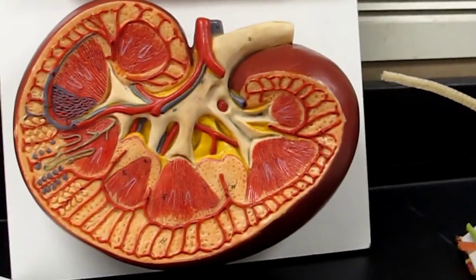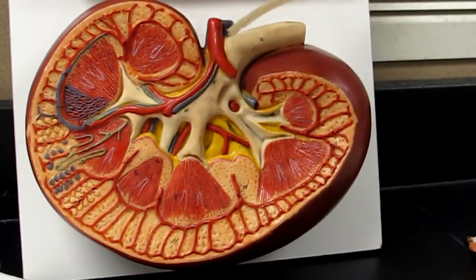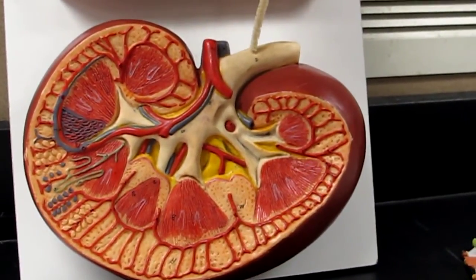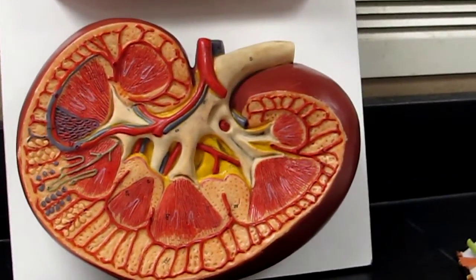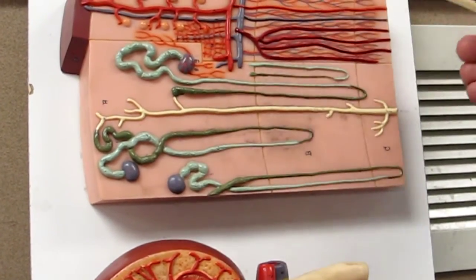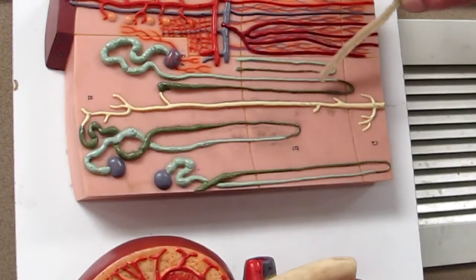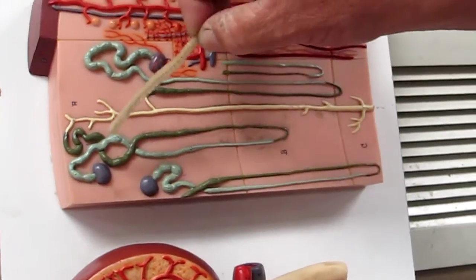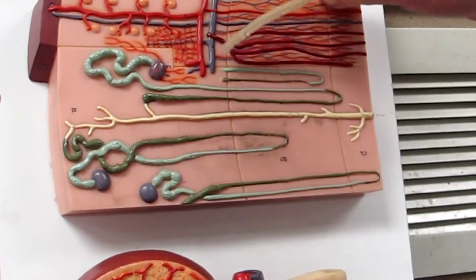Okay? The depression in the kidney is known as the hilum, and the hilum is the area where blood vessels, nerve tissue, and the ureters will enter and exit the kidney. The way to tell the difference between the cortical nephron and juxtaglomerular nephron is that the juxtaglomerular nephron has larger descending and ascending loops than the cortical one does. It's shorter. Also, the cortical nephron is closer to the cortex, and the juxtaglomerular nephron is closer to the medulla.